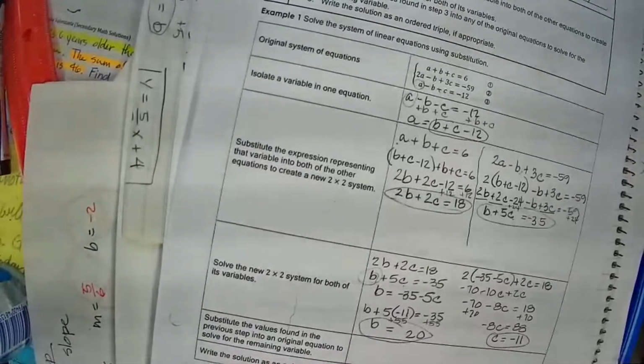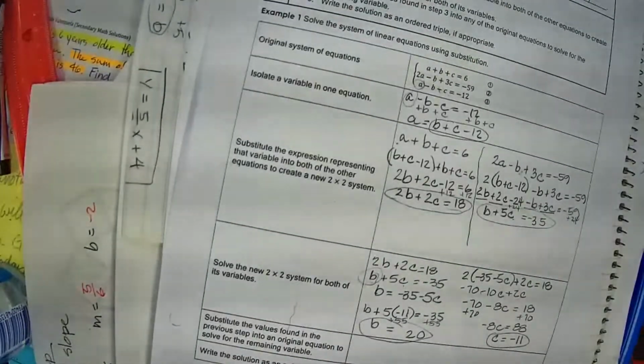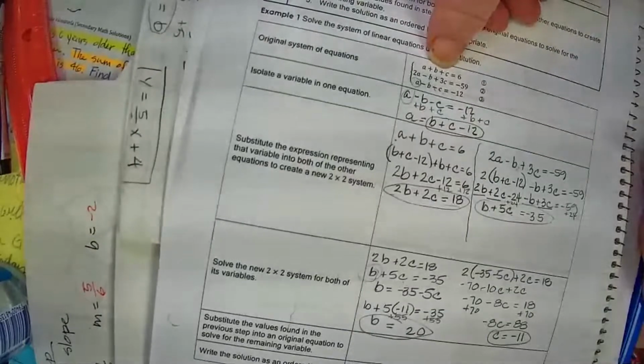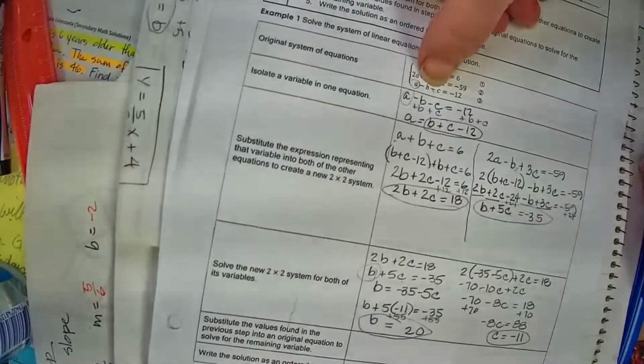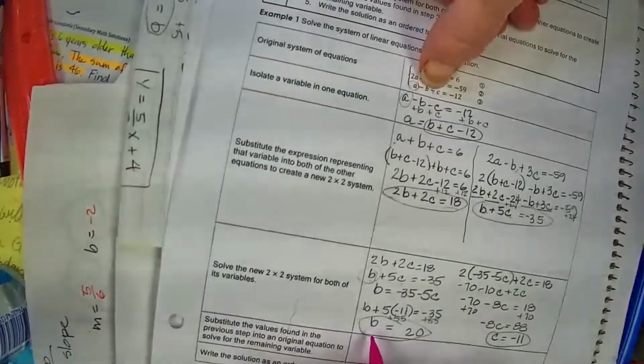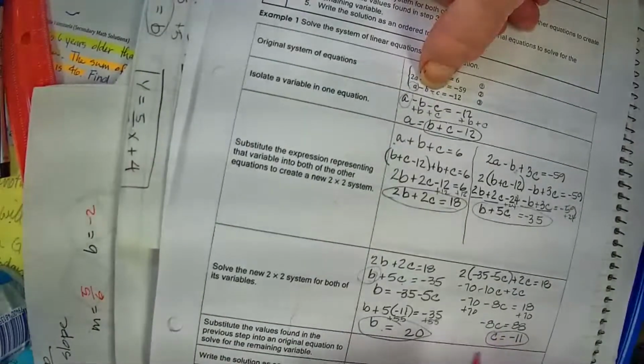Okay, so we've got B and C. All right, well, we're done with our 2x2 system. So we run back up to the top and we grab that equation that we started with, which was this last one. And we plug in everything but A and figure out A.